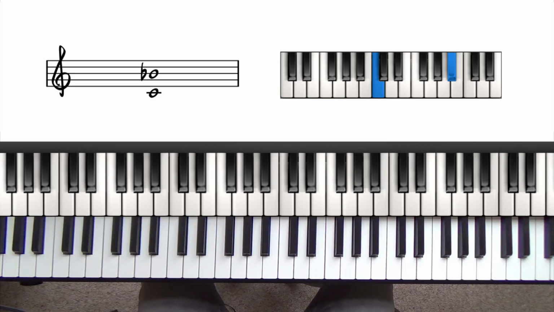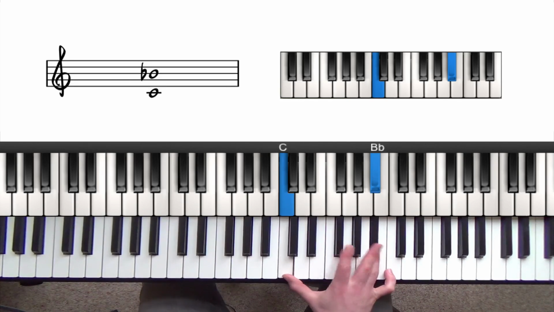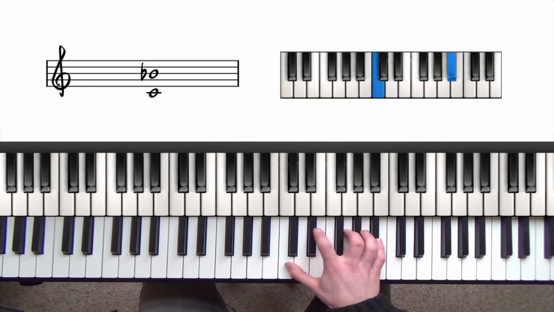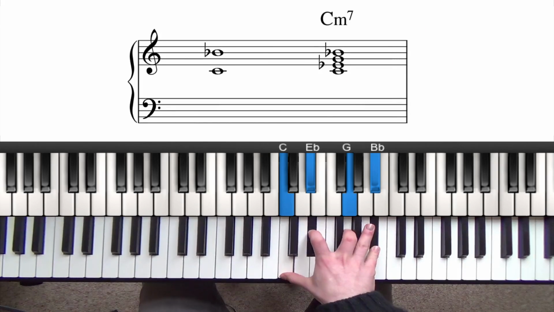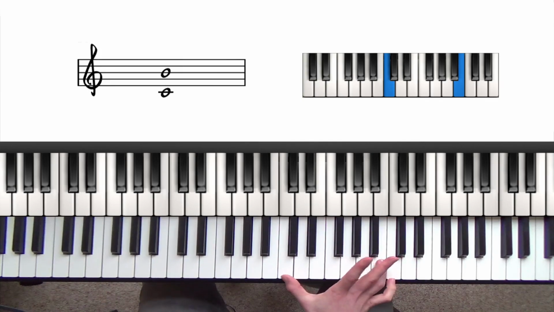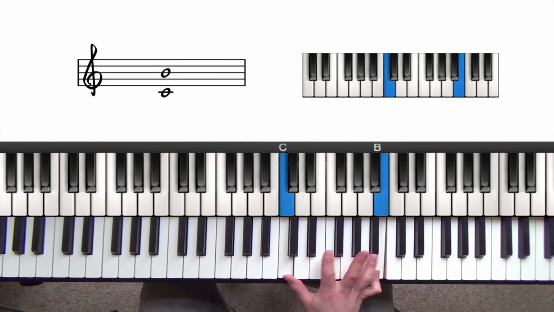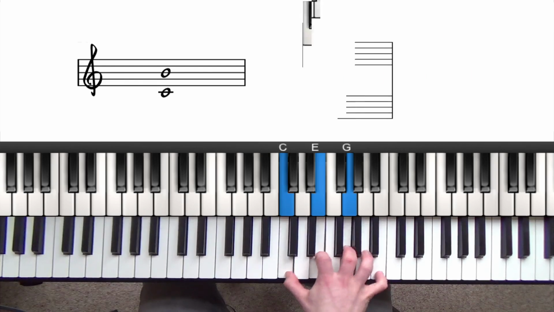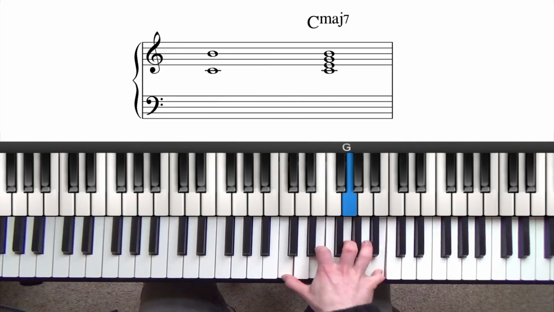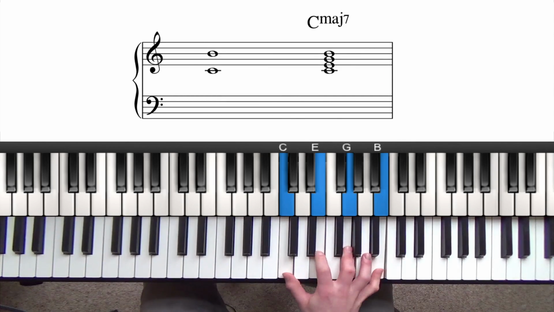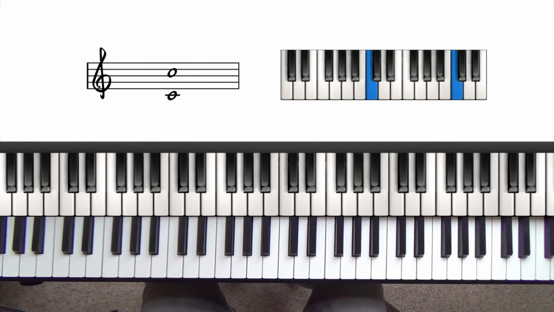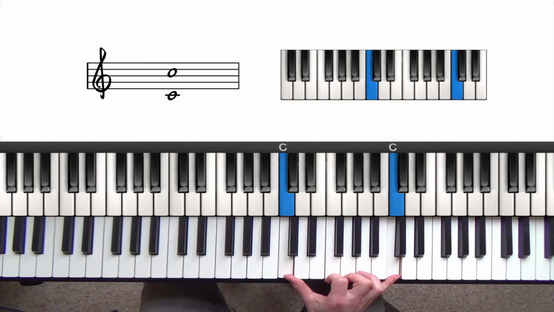So the minor 7th is an interval of 5 whole steps, and it's used to create minor 7th chords. The major 7th is an interval of 5.5 whole steps, and it's used to create major 7th chords. So finally, the last interval is the octave. So the octave marks the next occurrence of the same note, higher or lower on the keyboard.